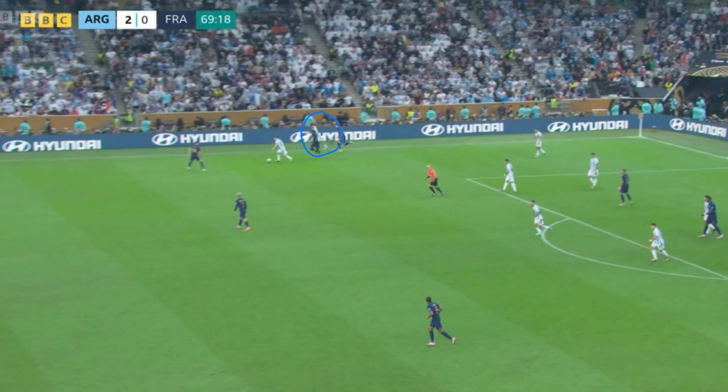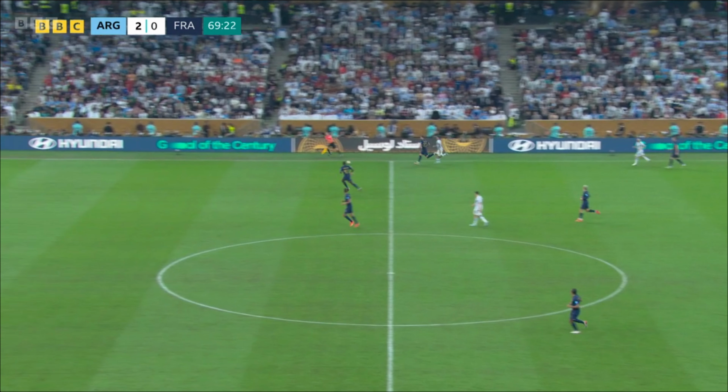On this occasion, De Paul is able to win back possession and looks to combine with Messi to start a counter-attack down this left-hand side past the covering Rabiot. Unfortunately for Argentina, De Paul just did not have the energy to outpace Hernandez.